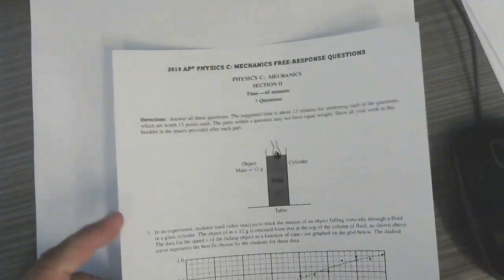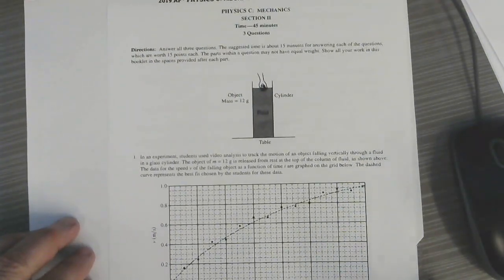Good morning. We need to go over the 2019 pre-response question number one. This is the one that involves drag and something being dropped into a fluid. Here's a copy of the picture that they give you. They start you with this object.